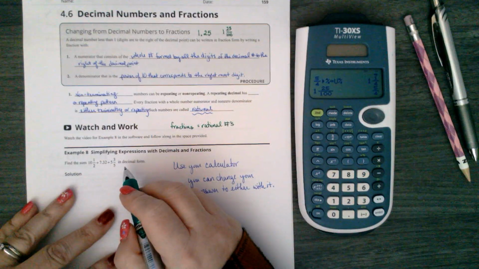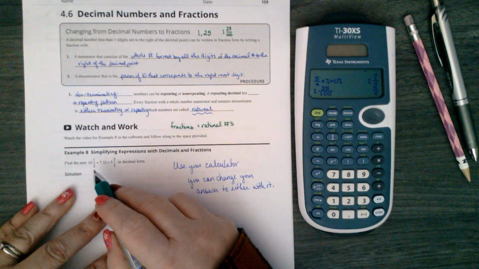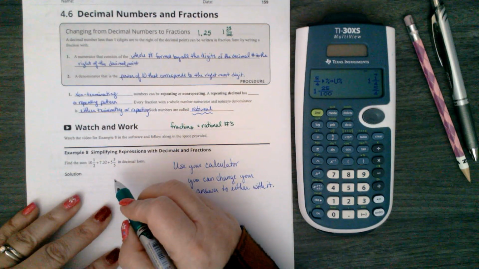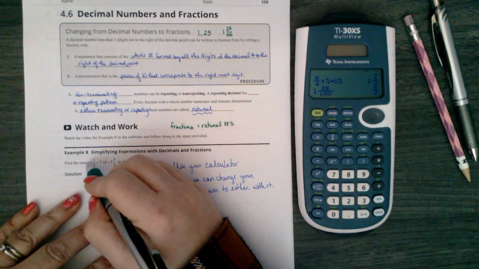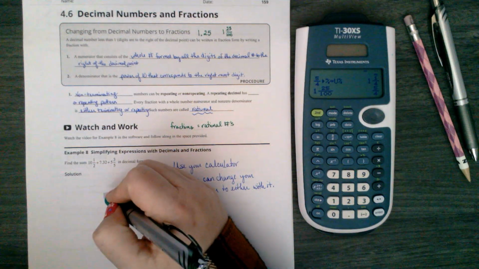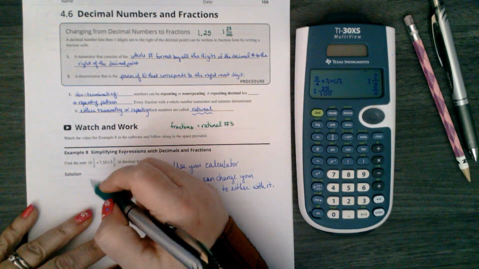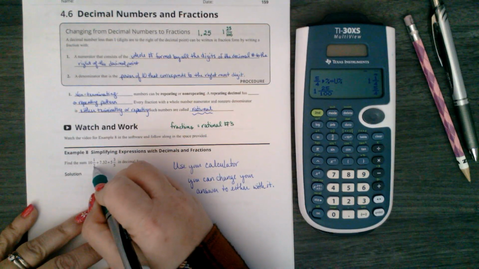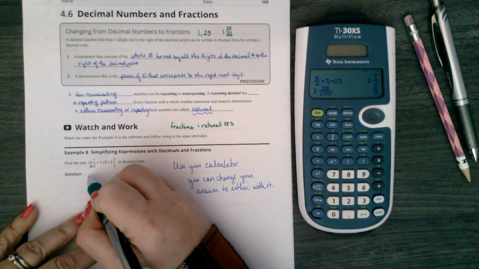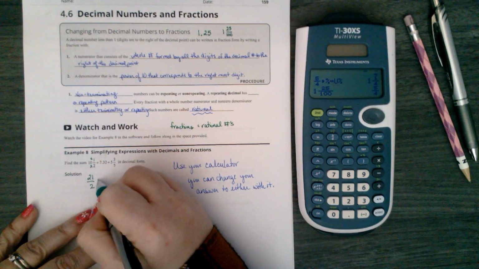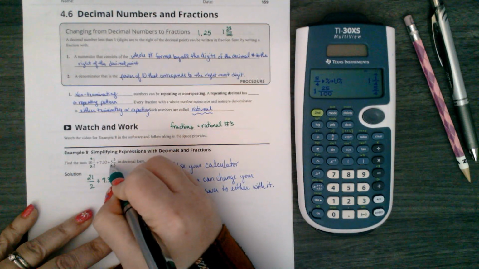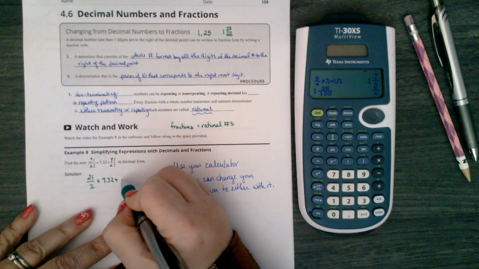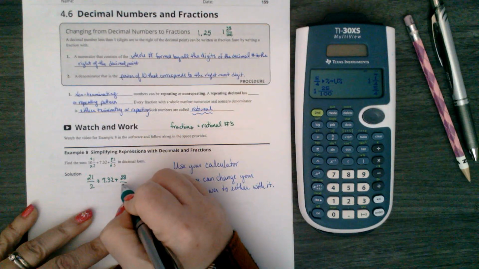Here they want you to find the sum of this in decimal form. So we could go through the trouble of typing all these in with all the mixed numbers, or you could just go ahead and change the mixed numbers to improper fractions. I'm suggesting you go ahead and change the mixed numbers to improper fractions first. So 2 times 10 gives you the 20, plus the 1 gives you the 21/2, plus the 7.32, plus the 5 times 5 is 25, plus the 3 is 28/5.